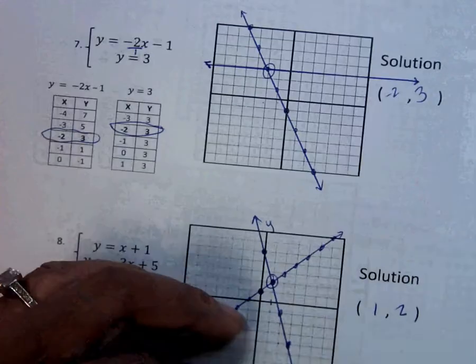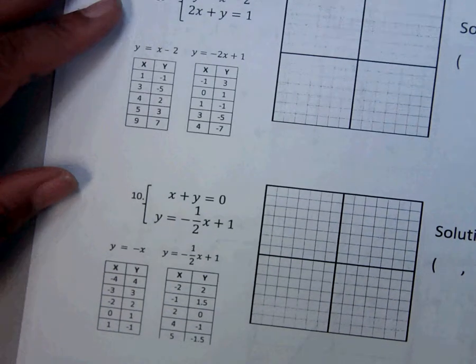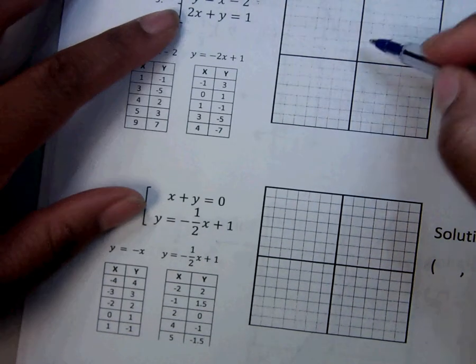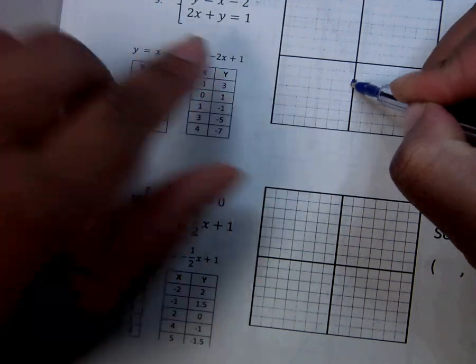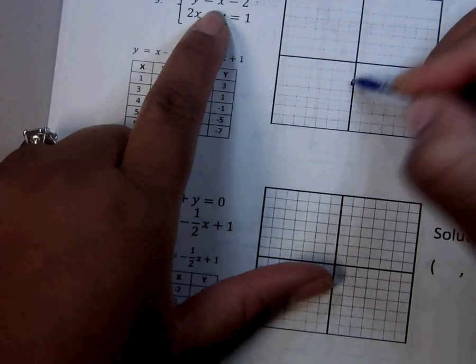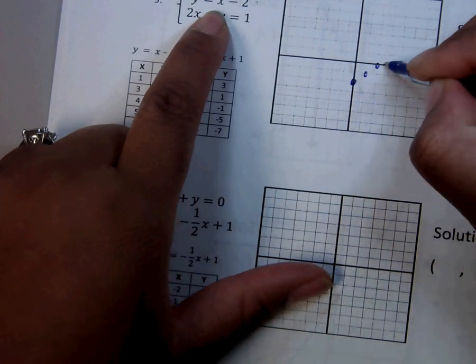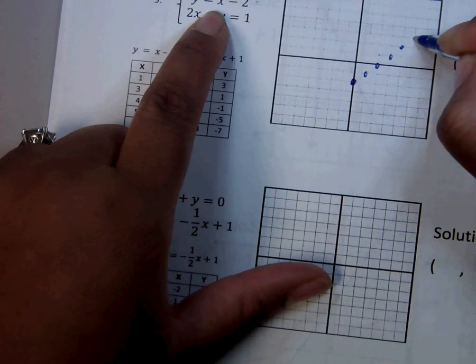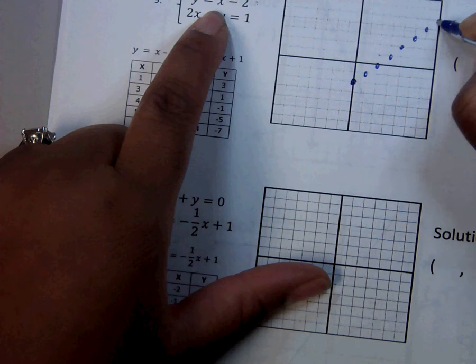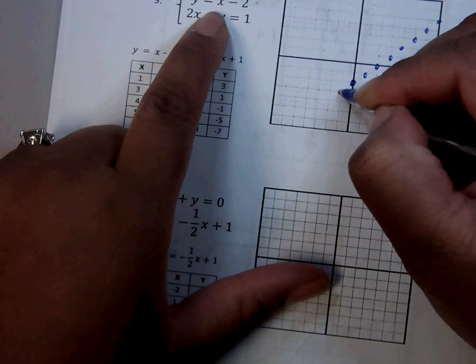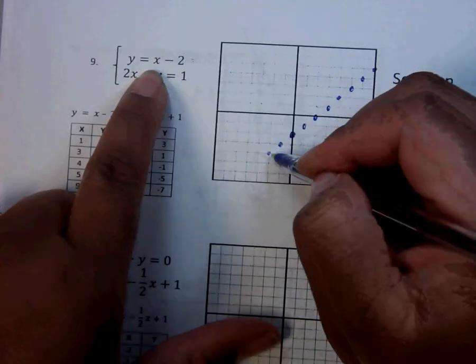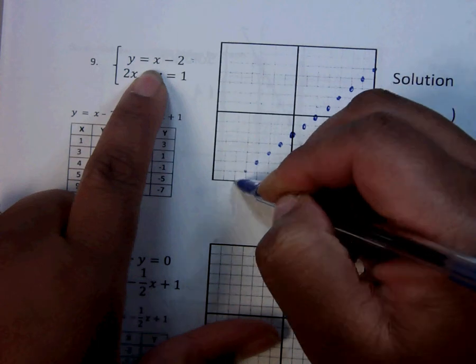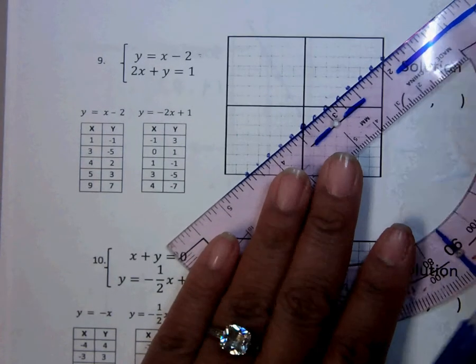Okay, number 9. The first one is -2. That's B. The slope is 1. So up 1 to the right 1, up 1 to the right 1, up 1 to the right 1. Down 1 to the left to do the opposite. And we use our straight edge and we connect.